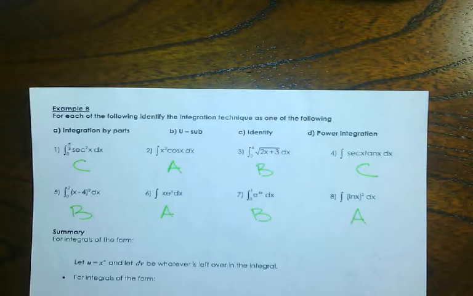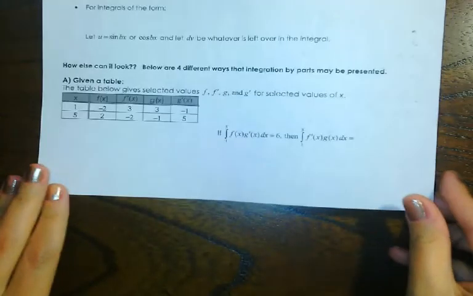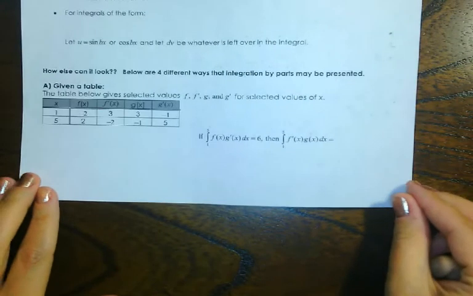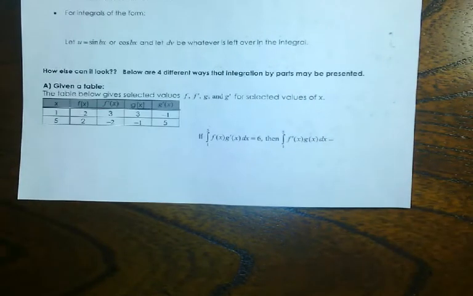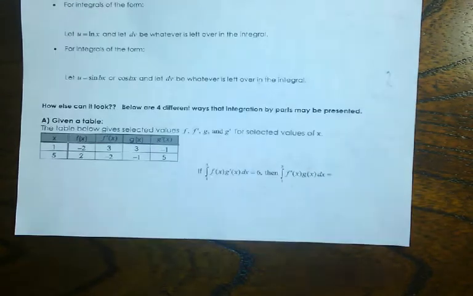I did have one other thing. So below are 4 different ways. If you go all the way down, hopefully you have something like this. I really wanted you to be able to take a look and examine how integration by parts might be tested on the AP exam. A lot of times it shows up as a multiple choice question, and they might do it in these different ways using a table. They like to do it. So I want to take a look at these for just a minute.